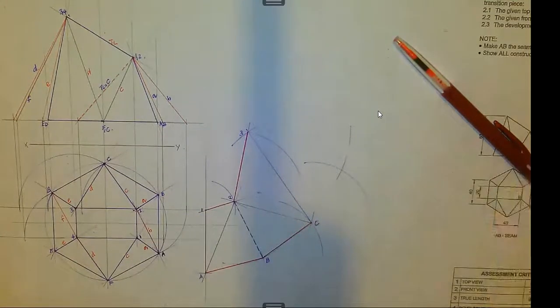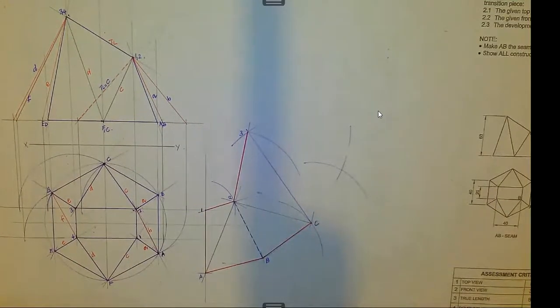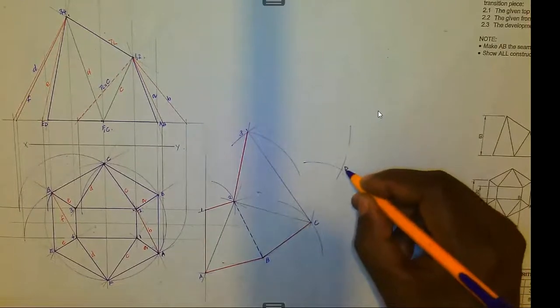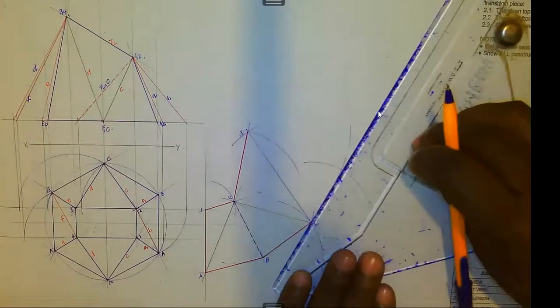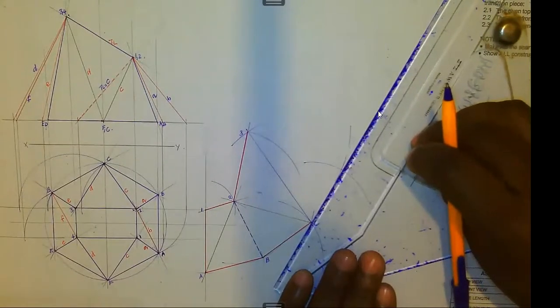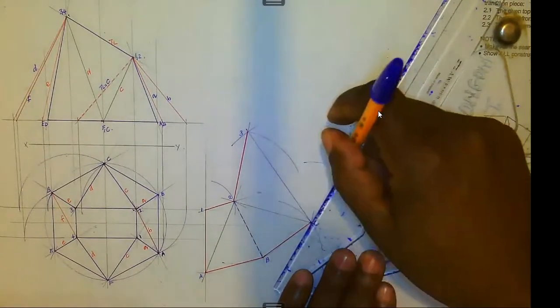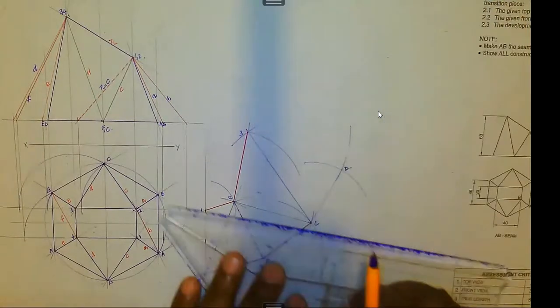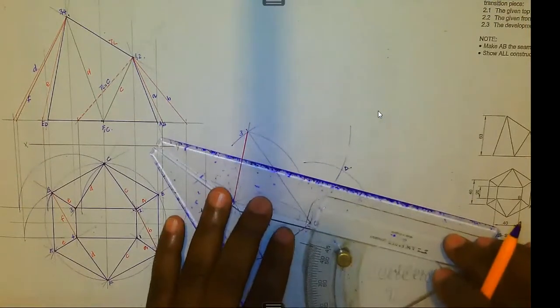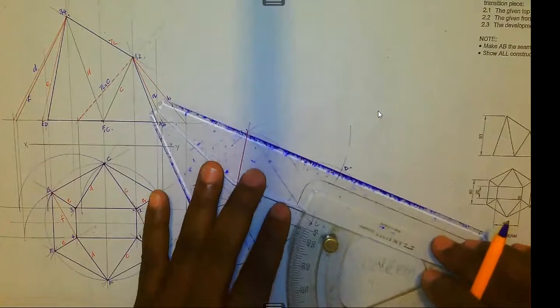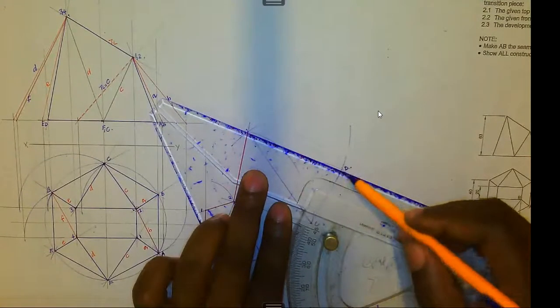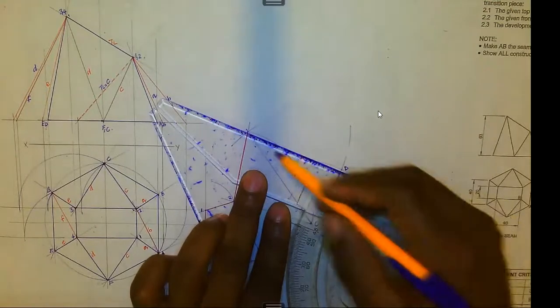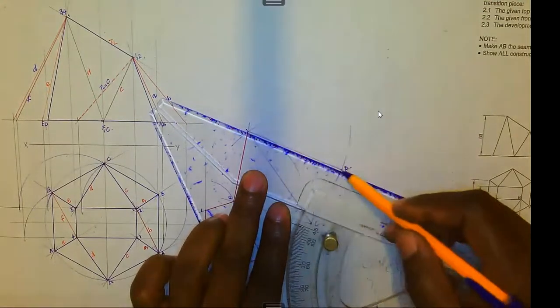Right. The point that I gave now is point D, okay? Right, and point D is connected to C. And C is connected to there you go.